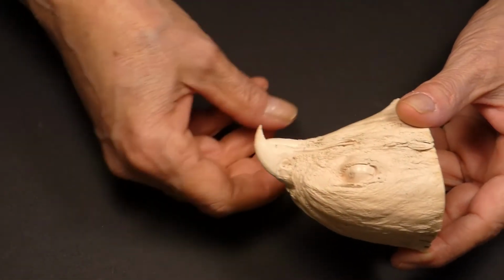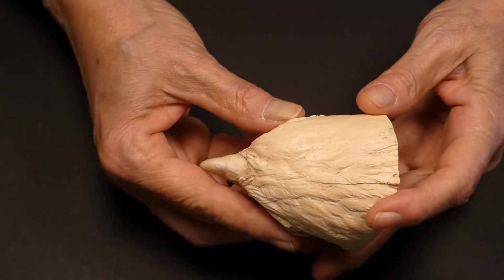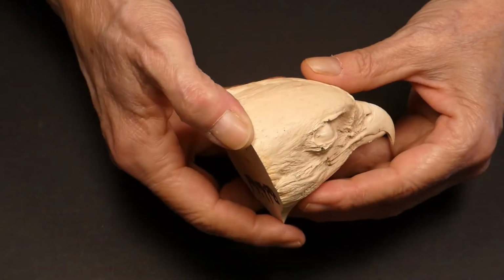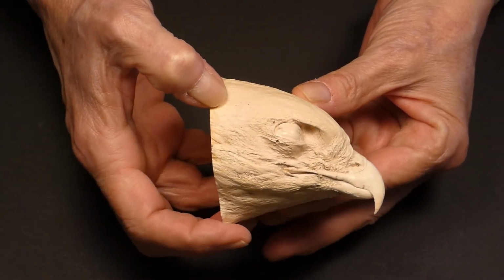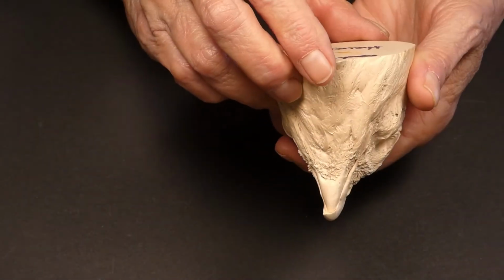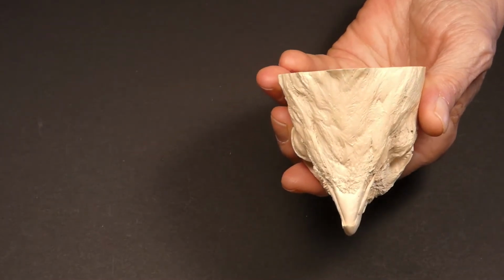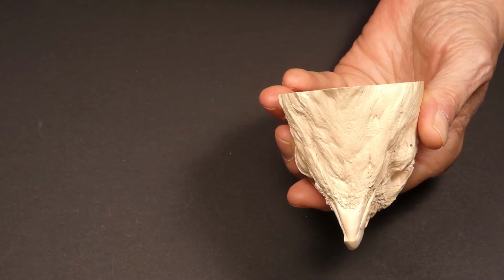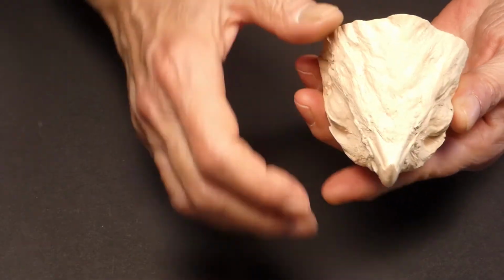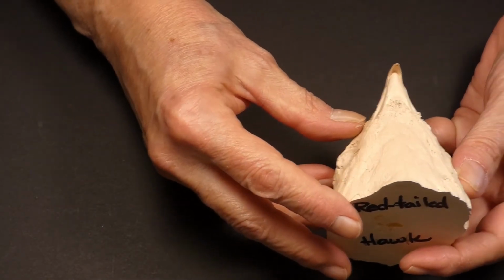This is a Bob Miller red-tailed hawk study casting. Turn it around so you can view it from a different angle.